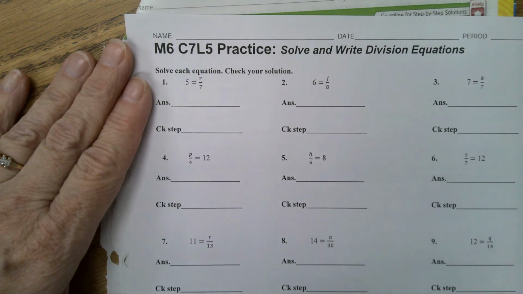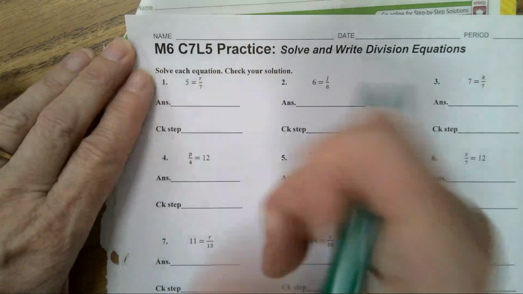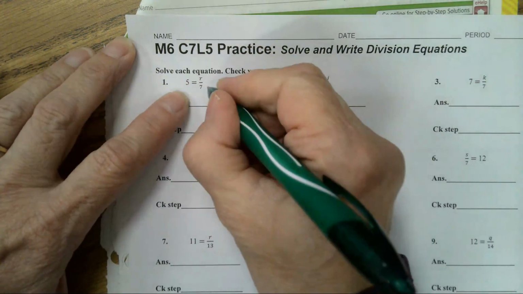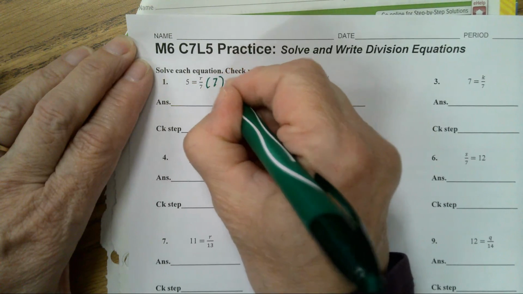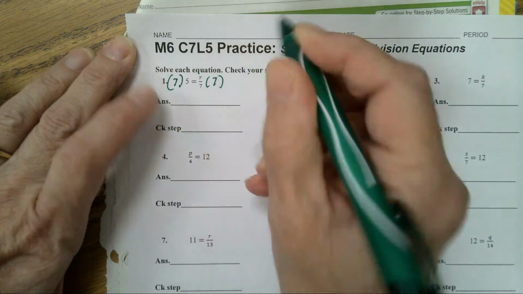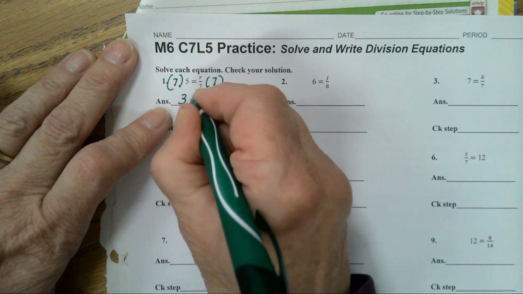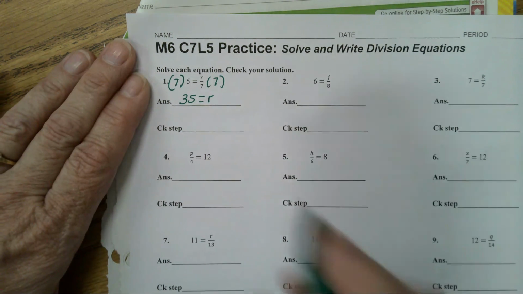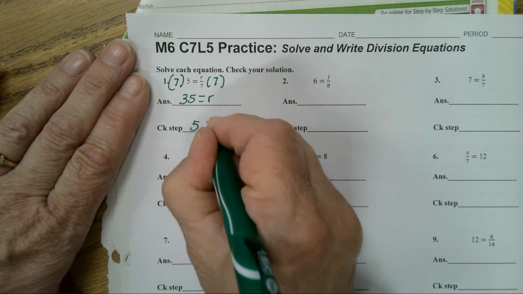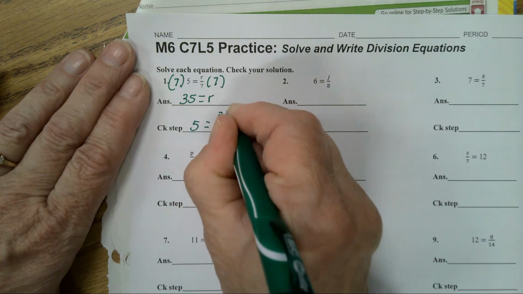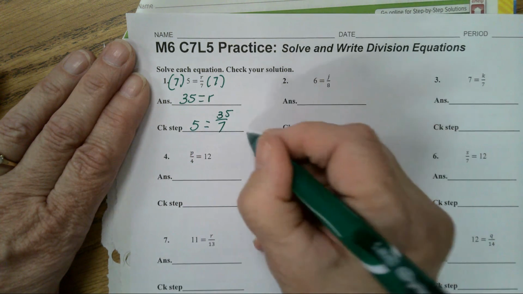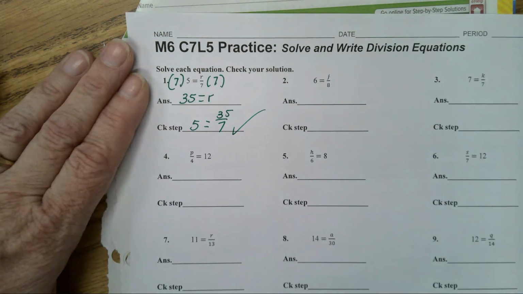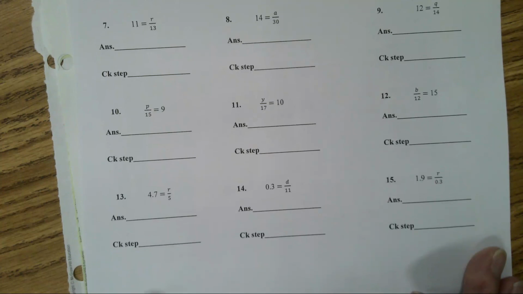So, for problem number 1, what we'll do, undo dividing by 7. Multiply both sides by 7. 35 equals R. Check step. Does 5 equal 35 divided by 7? Yes, it does. Any questions on what to do? That is what you do on these.